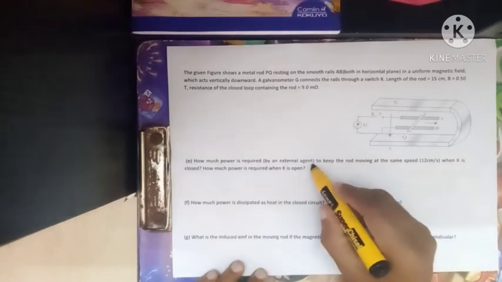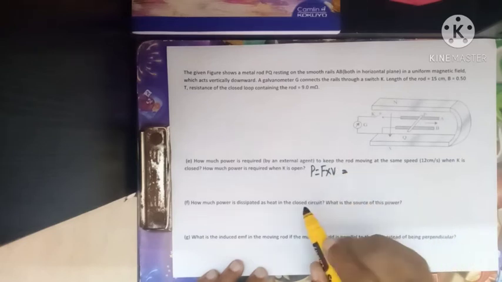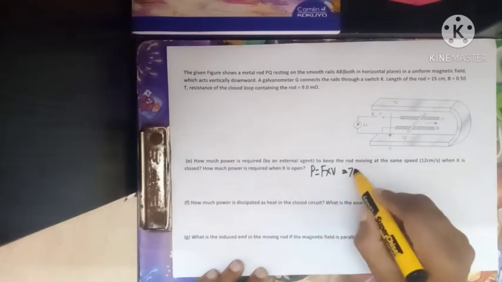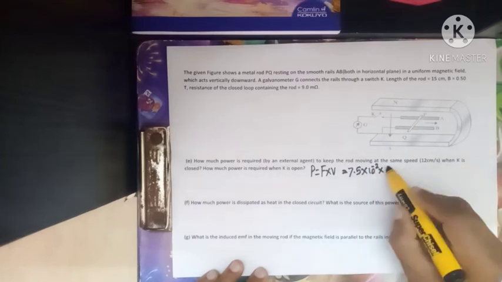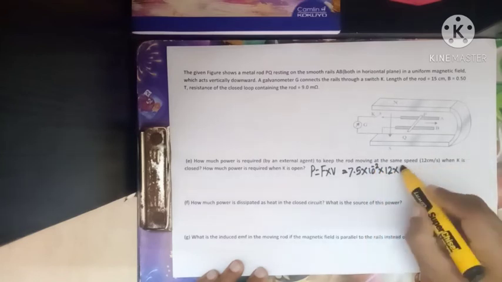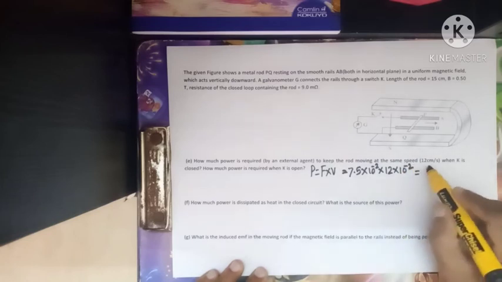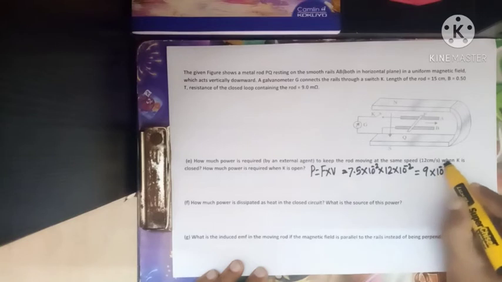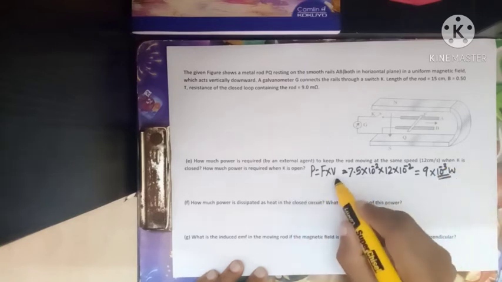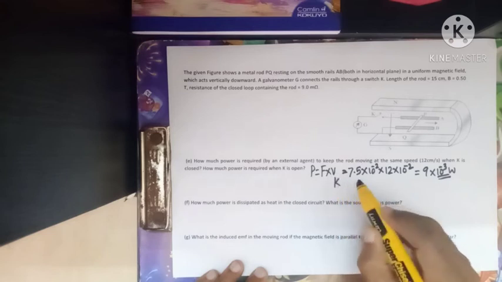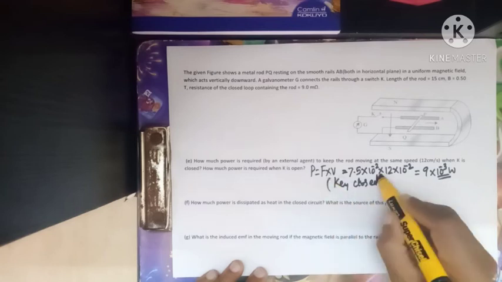Power, we have the equation power is equal to force into velocity. And what is the force value? The force is 7.5 into 10 raised to minus 2. And what is the velocity? Velocity is 12 centimeter per second, that is 12 into 10 raised to minus 2. When you multiply, you will get the answer 9 into 10 raised to minus 3 watt. This is the power when the key is closed.